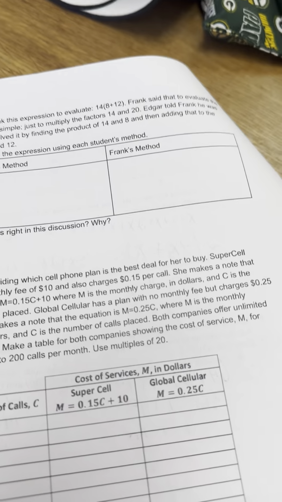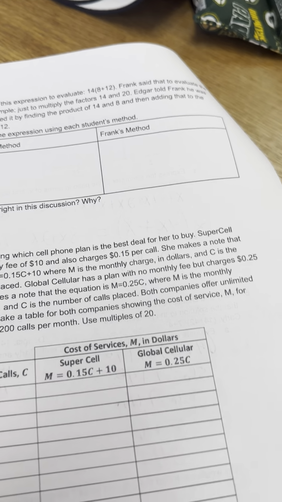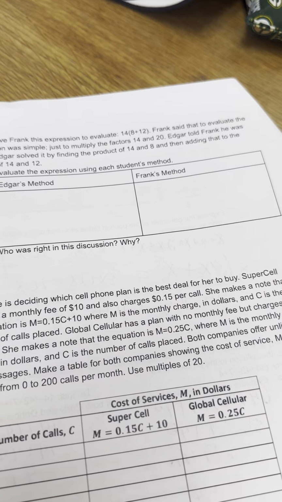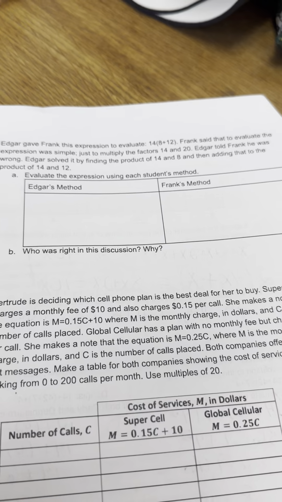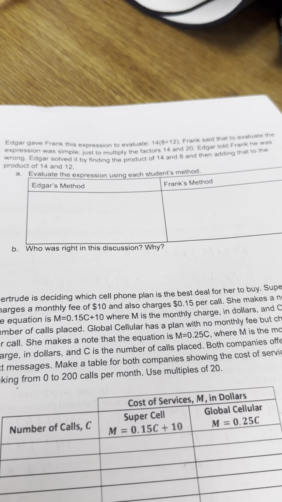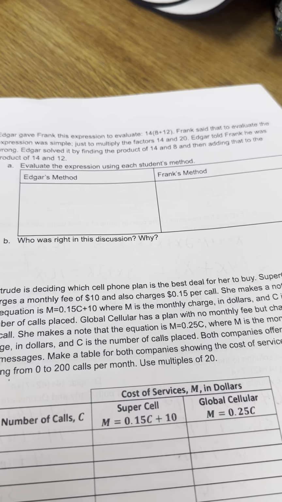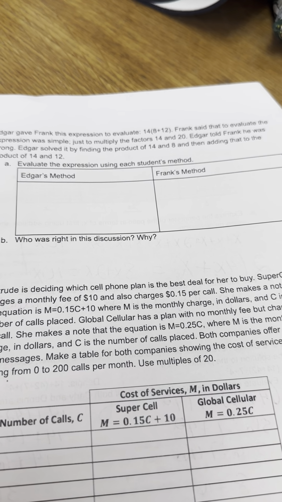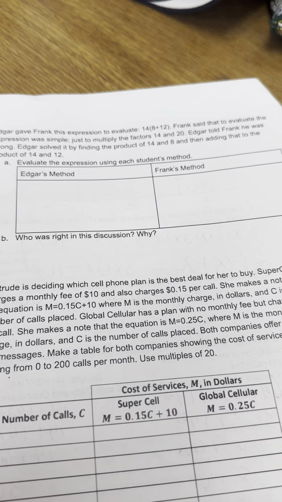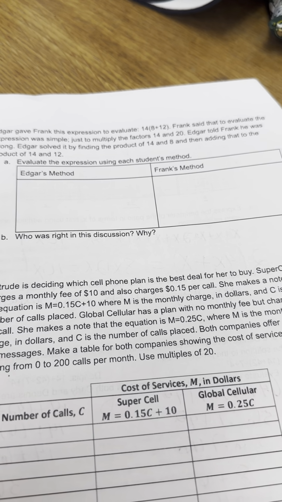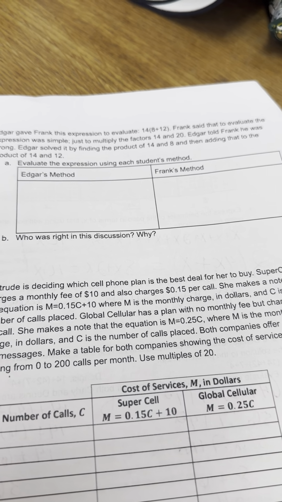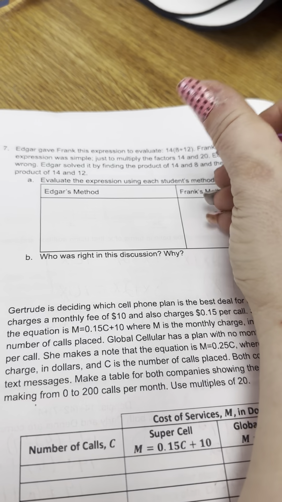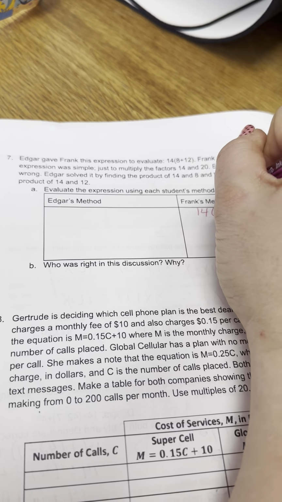All right, problem 7. Edgar gave Frank this expression to evaluate: 14 times the quantity 8 plus 12. Frank said that to evaluate the expression was simple, just to multiply the factors 14 and 20. And then Edgar told Frank that he was wrong. Edgar solved it by finding the product of 14 and 8 and then adding that to the product of 14 and 12. So if we write this out, we have 14 times 8 plus 12.